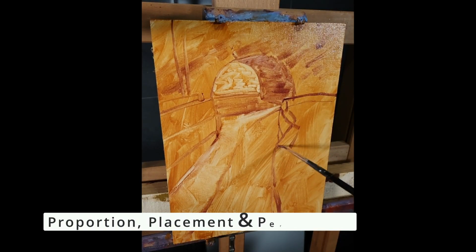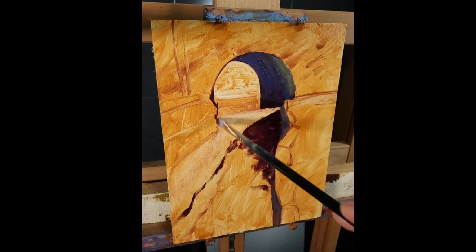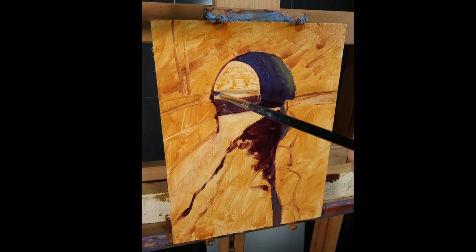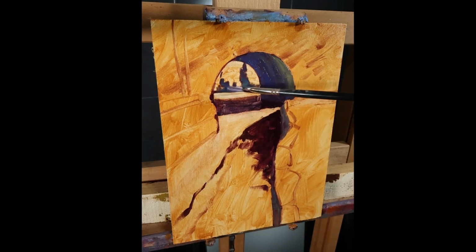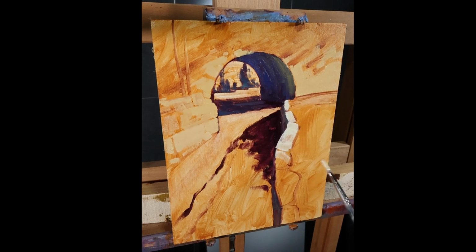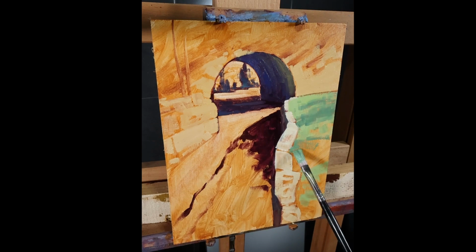Proportion, placement, and perspective when we're talking about drawing. And then you can see I started by establishing some of my darkest darks. This allows me to measure all my other darks back against those. And then I started with some of my lightest lights, and this helps me establish some of the midtones or middle value passages as I move along.